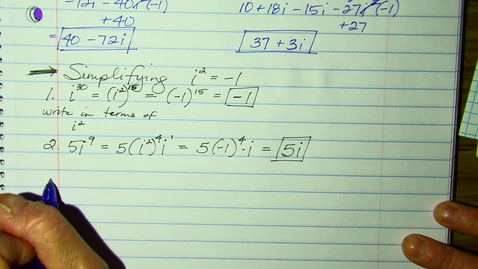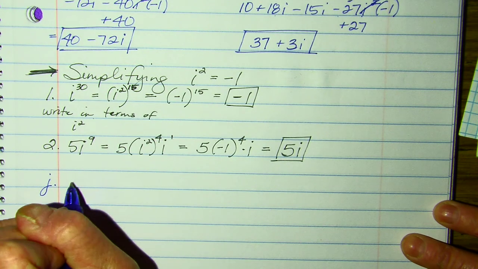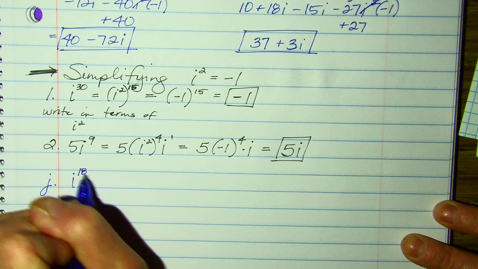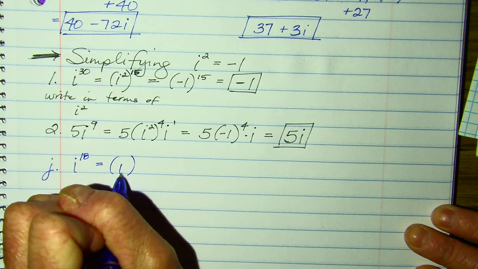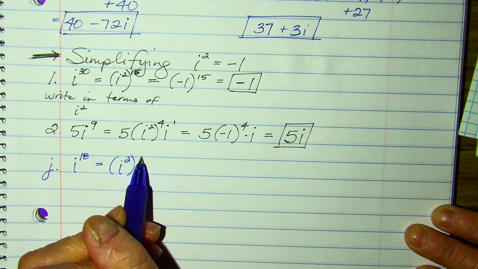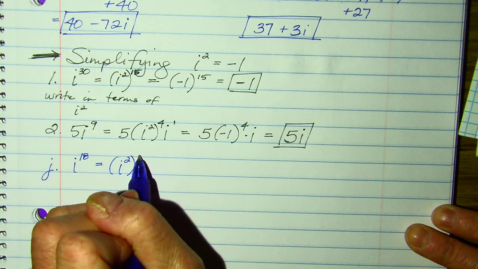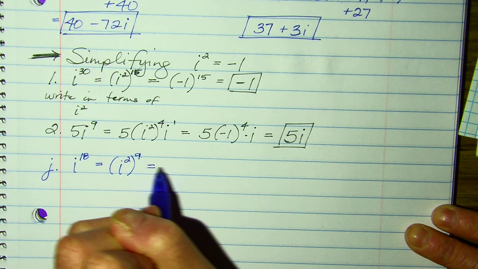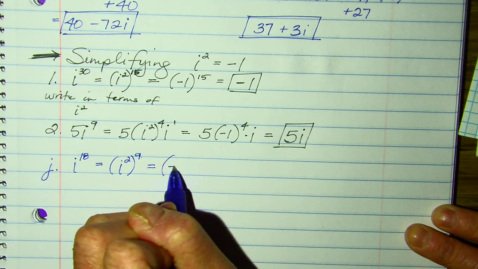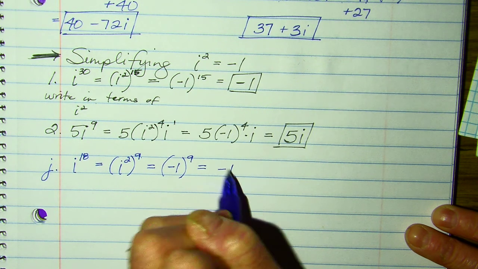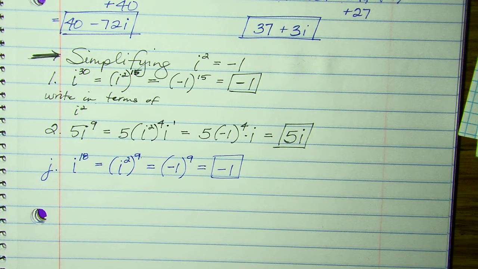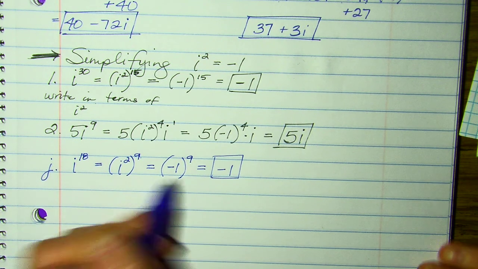So let's go back to our lesson practice. We are now on part J. They want us to simplify i to the 18th. So let's write this in terms of i squared. So 2 times what would give you 18? 2 times 9. Then replace i squared with negative 1, and negative 1 to the 9th, and 9 is odd, so it's negative 1. Or use your calculator, but make sure you use the parentheses.